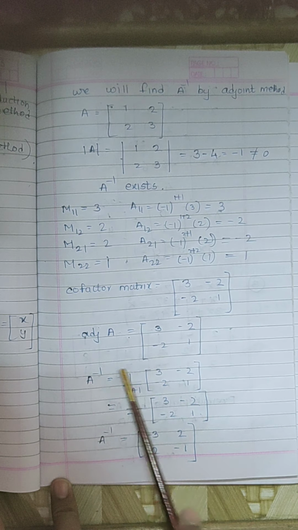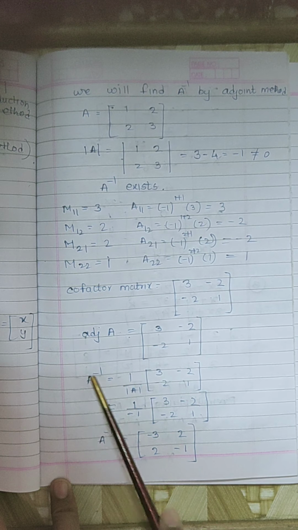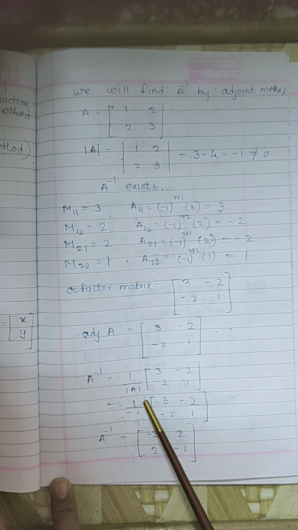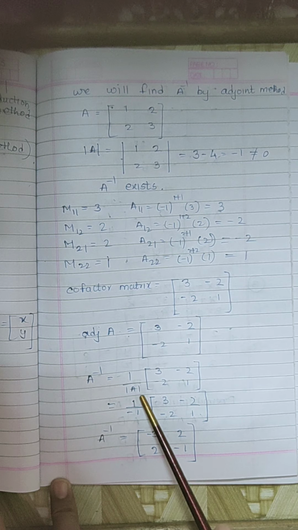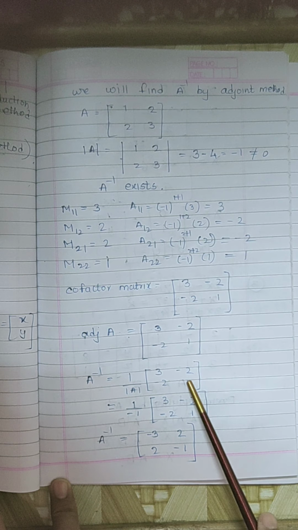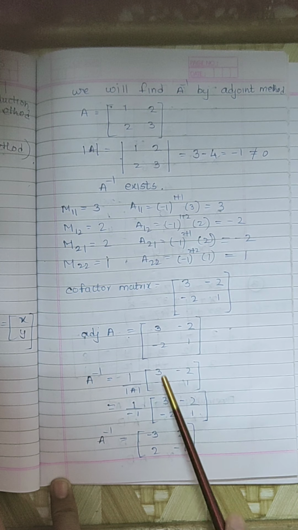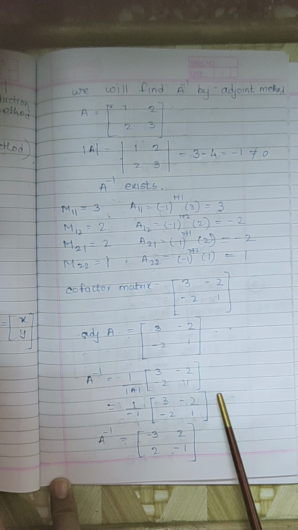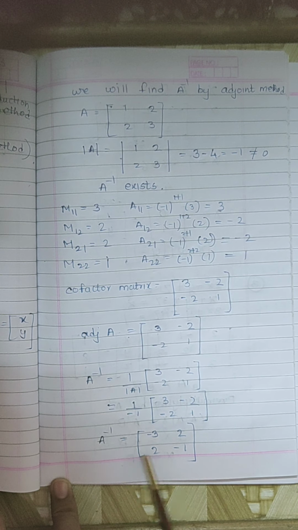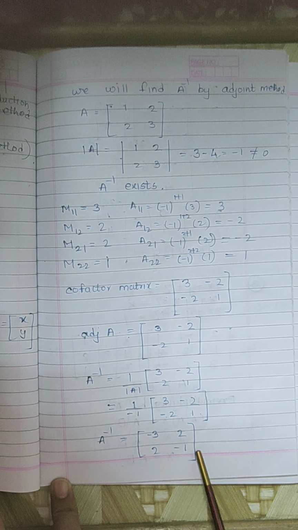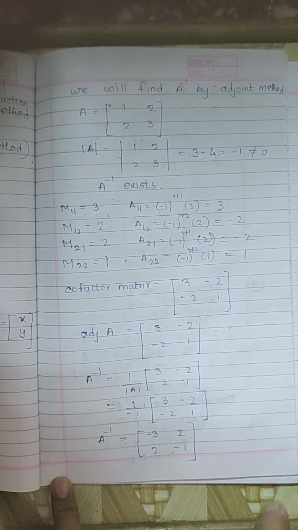So here you write the formula. I have written directly. A inverse is equal to 1 upon determinant of A into adjoint of A. Now this minus will multiply and take inside, so it will become minus 3. So here A inverse is equal to 3 minus 2 2 minus 1 (with the sign adjusted). Now we got the A inverse value.